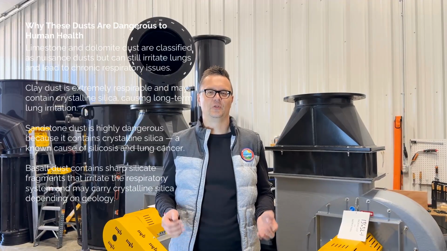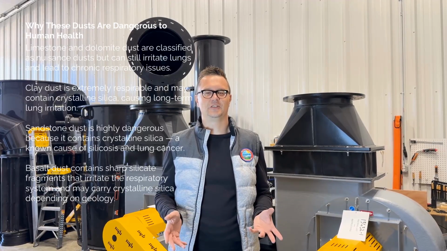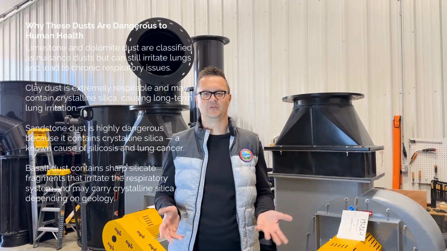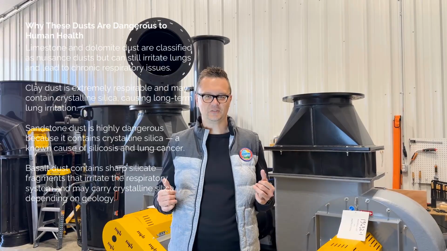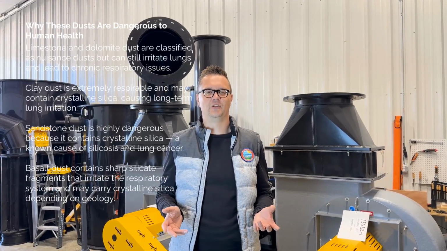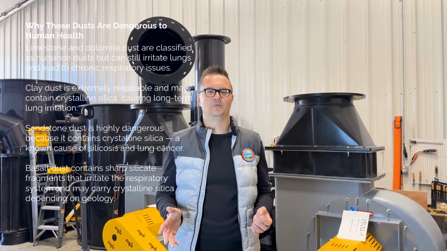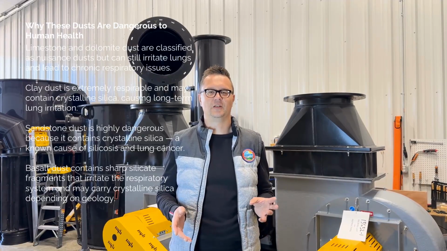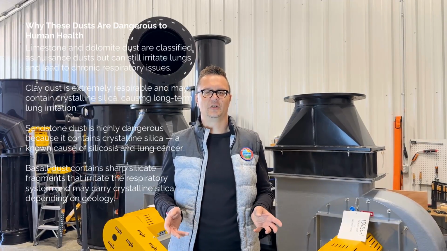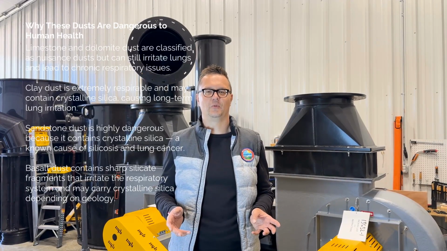to chronic respiratory issues. Clay dust is extremely respirable and may contain crystalline silica, causing long-term lung irritation. Sandstone dust is highly dangerous because it contains crystalline silica, a known cause of silicosis and lung cancer. Basalt dust contains sharp silicate fragments that irritate the respiratory system and may carry crystalline silica depending on geology. Sandstone is the most dangerous due to silica content, while clay is the most respirable.